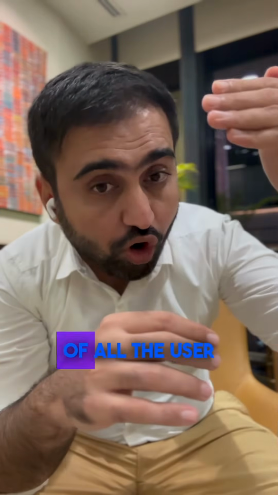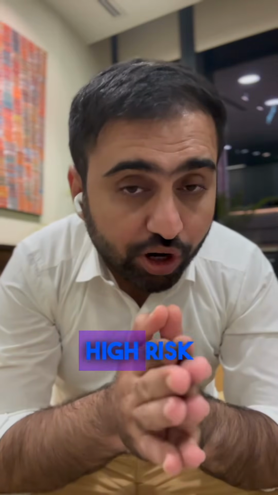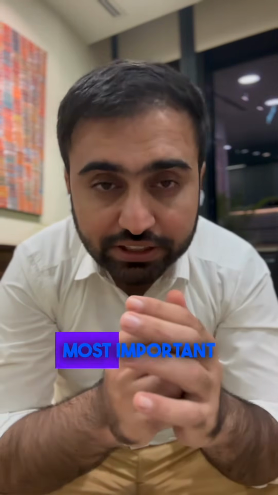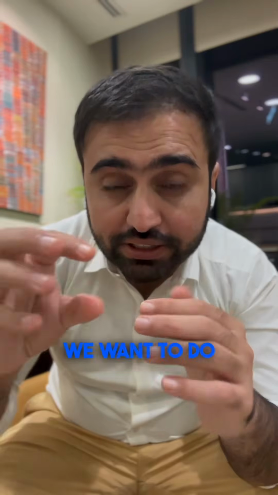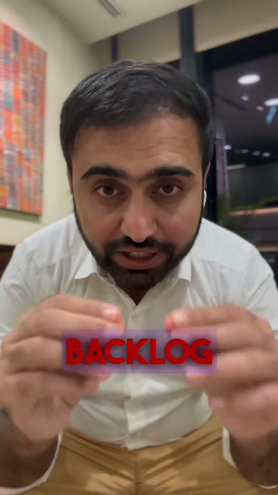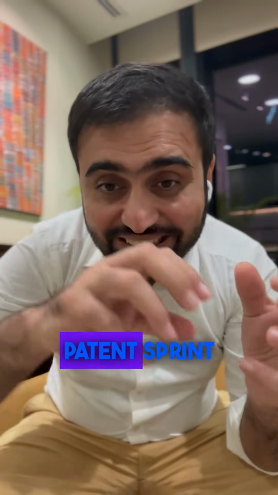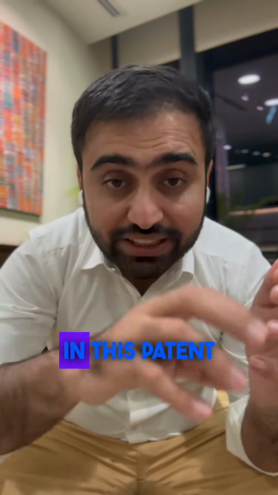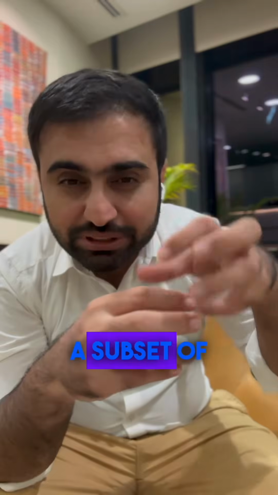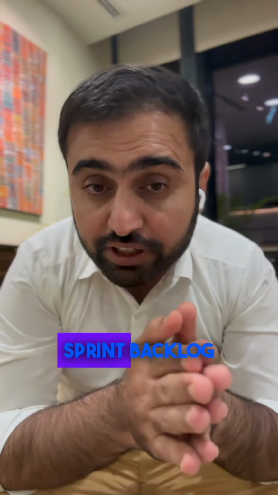3 documents: product backlog, which is a list of all the user stories, all the requirements. The product backlog is prioritized by high value, high risk. What is the most important thing we want to do right now? Product backlog. Sprint backlog, what we want to do in this particular sprint. It is actually a subset of the product backlog. Every sprint will have a different sprint backlog.